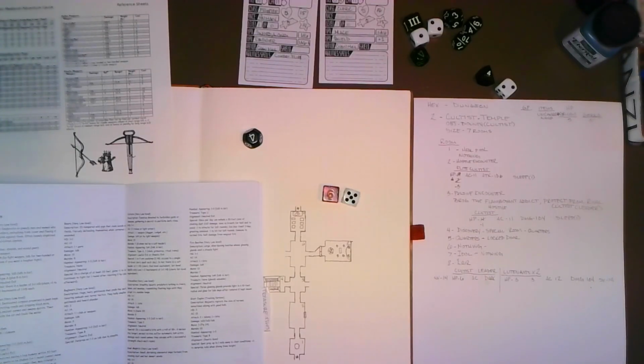Oh shit, I forgot to write down the AC. I think it's 3, but I'm going to check. +4. So he's got a 14 AC.